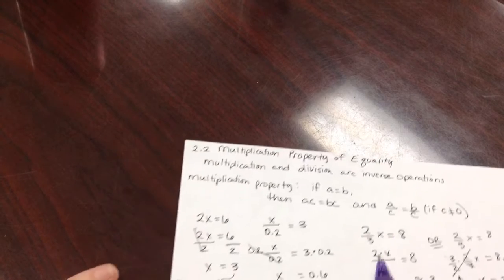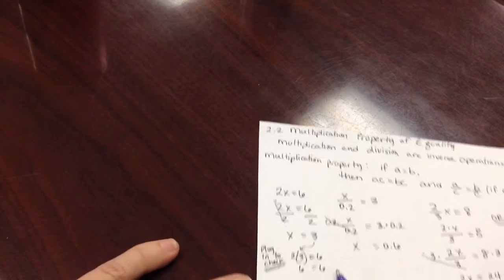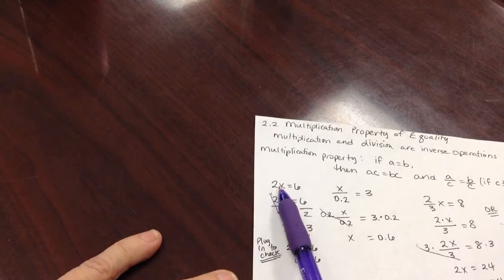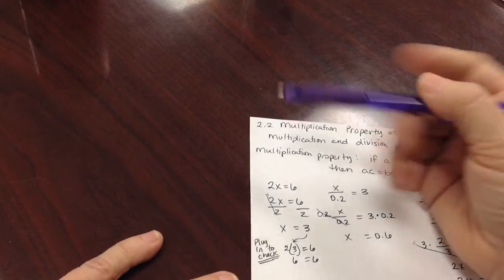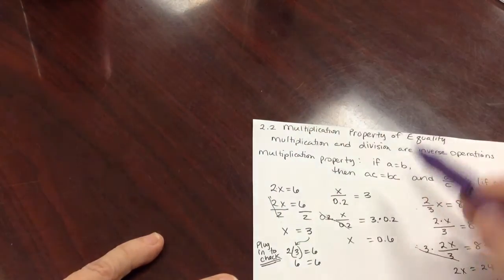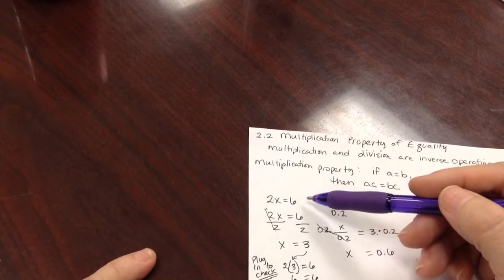So let's look at our first example. We have 2x equals 6. Okay, so 2 is being multiplied by x. This is really 2 times x. There's really a dot right here. It doesn't have to be there. So we have 2 times x is equal to 6.